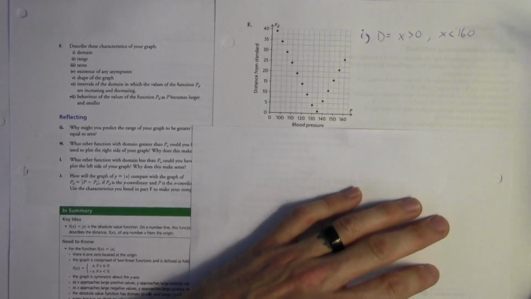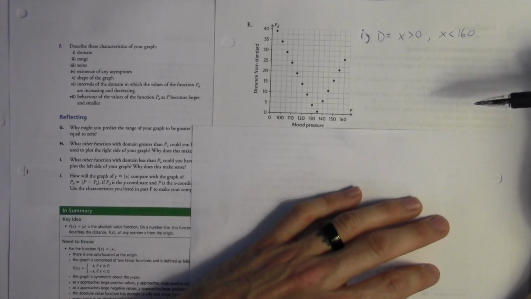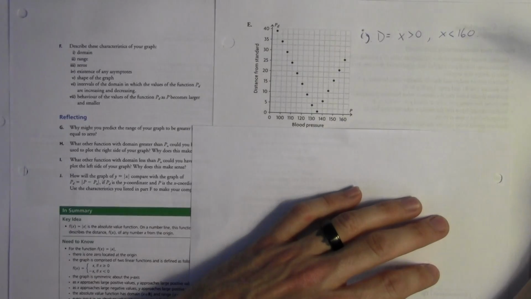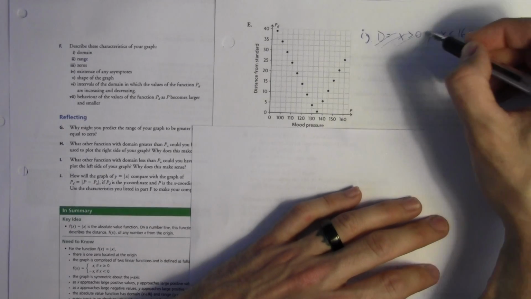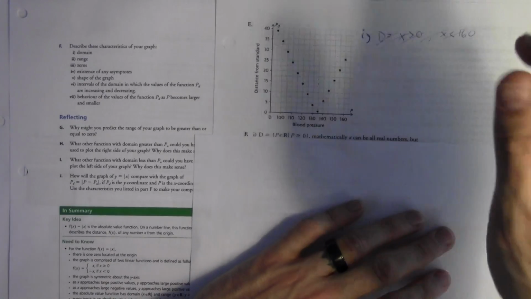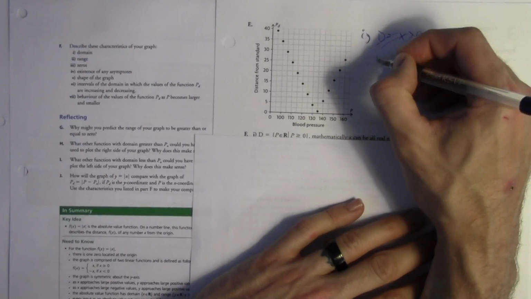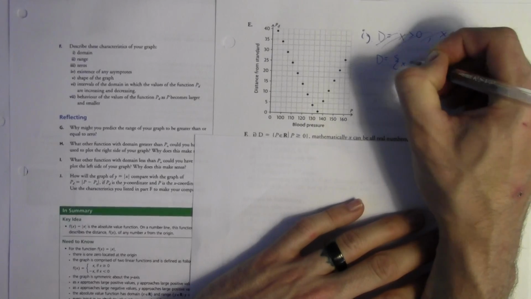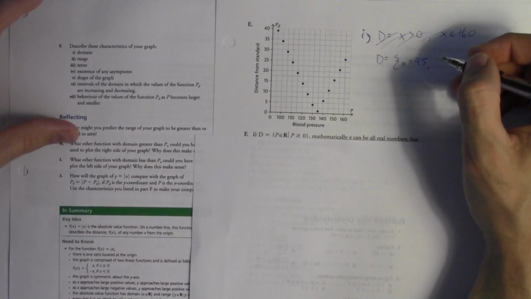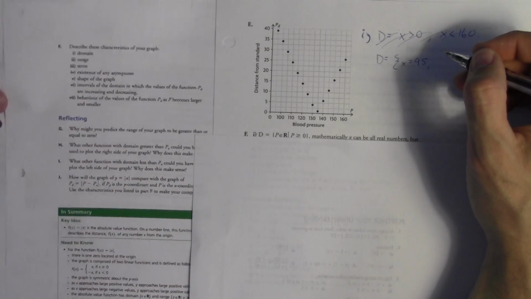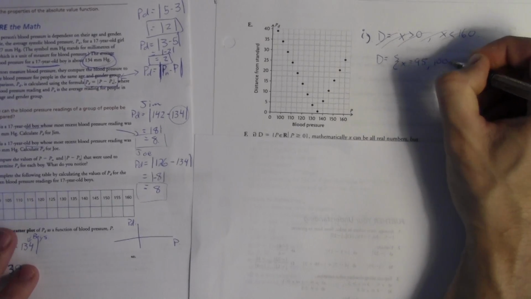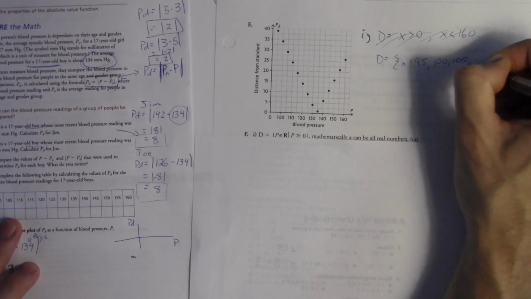Okay, so you're trying to make a domain with kind of a function or an interval type graph. It's not quite the case here, okay, because it's a scatter plot. It'd be x equals 95, 100, 105, 110, 115, 120, 125, 130, 135. Right, so all of the values in the table, right? So all of these values, okay? This would be the domain.